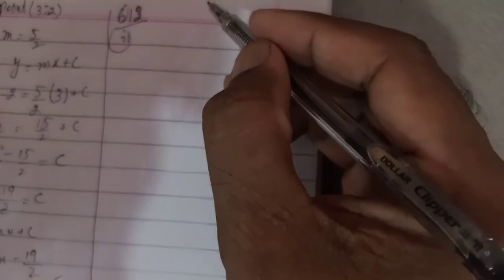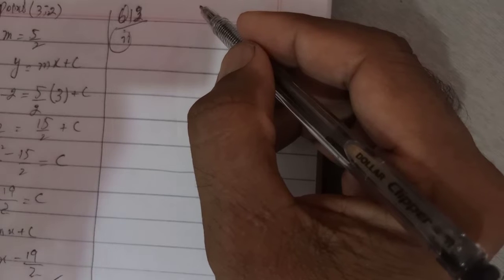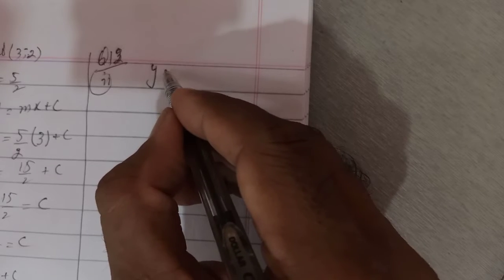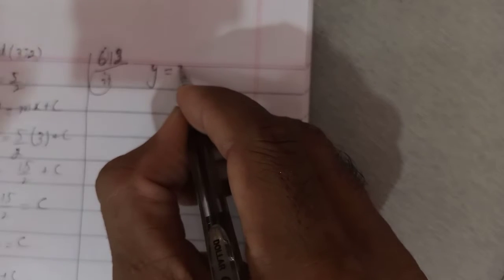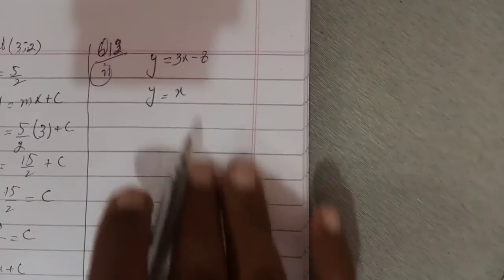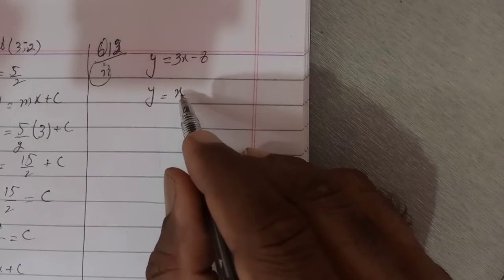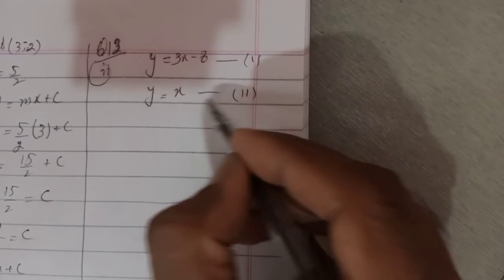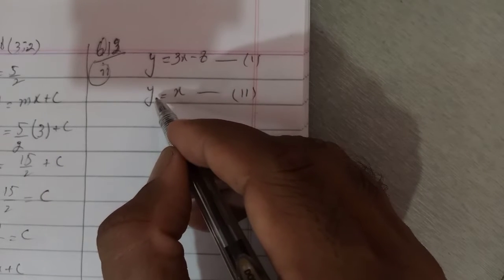In part 2, find the coordinates of the point of intersection of the line in part 1 with the line y is equal to x. We have calculated the equation of the line just now, which is y is equal to 3x minus 8. The given line in part 2 is y is equal to x. We solve them and find the point of intersection. So this is equation 1, and this is equation 2. We will compare these two equations.